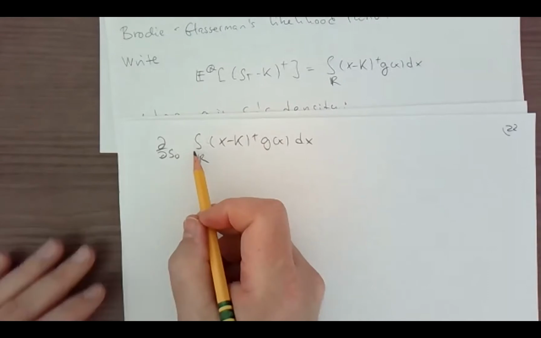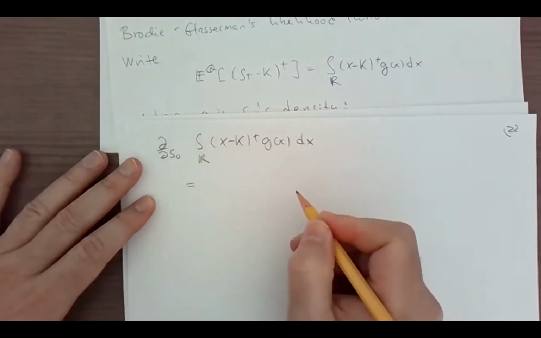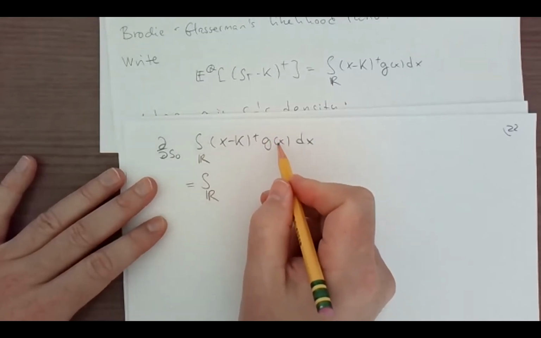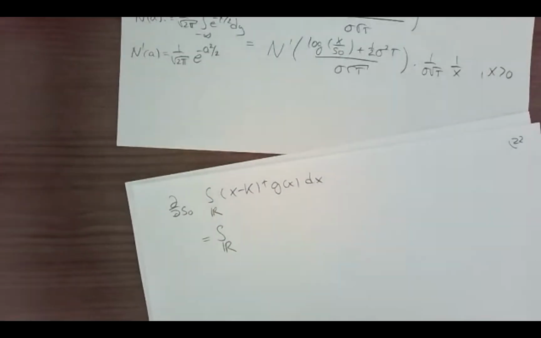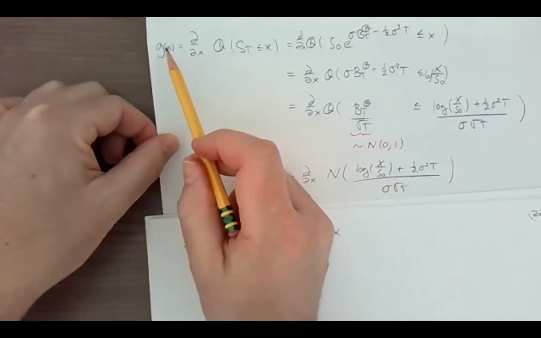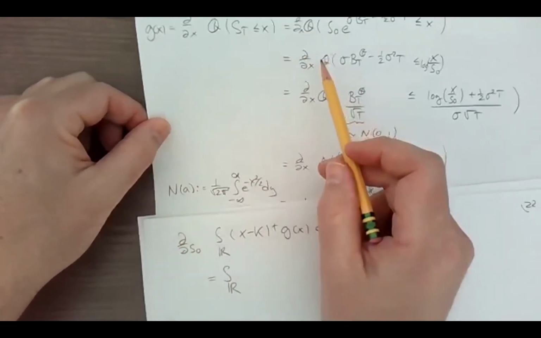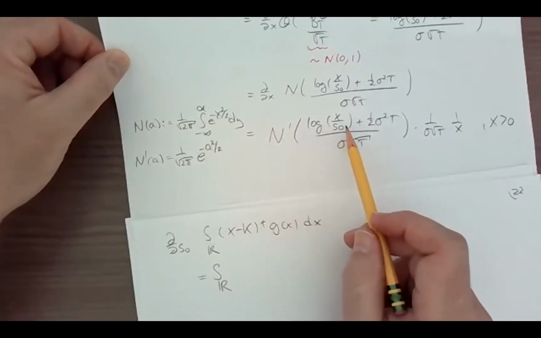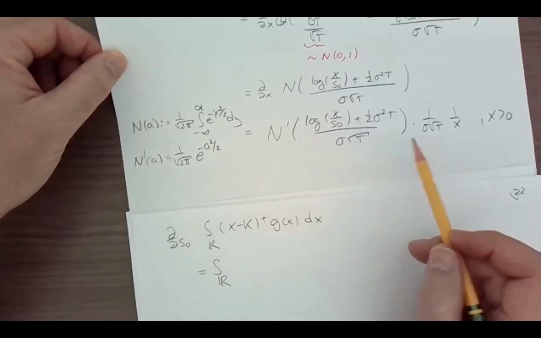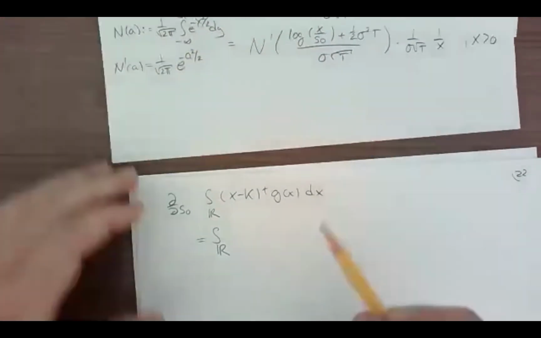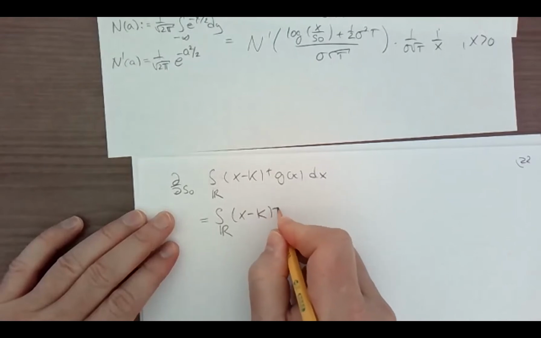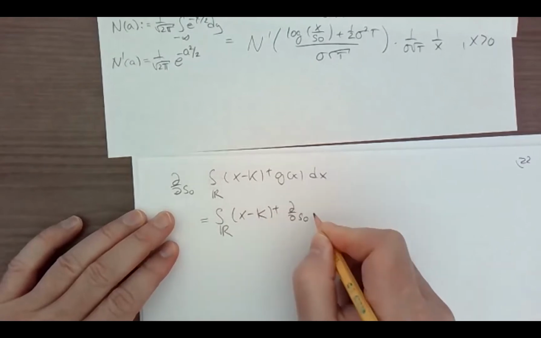If I move the derivative inside as before, again, we're being sloppy here, but now the S0 is in g. We see that from the calculation: the g that we're computing, the density function, was the derivative. We go all the way back down here, and you see this is where S0 is. There's no other S0, so it's hidden right there. So we move the derivative away from the payoff, and then we put it on the density.